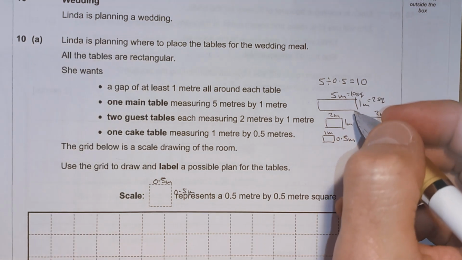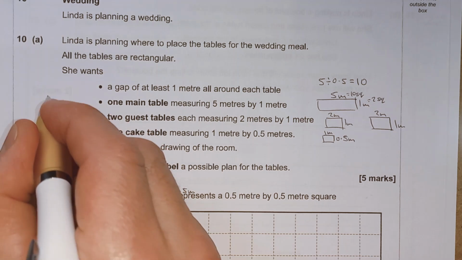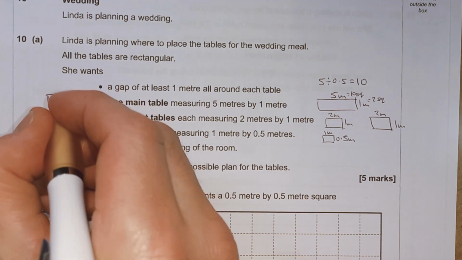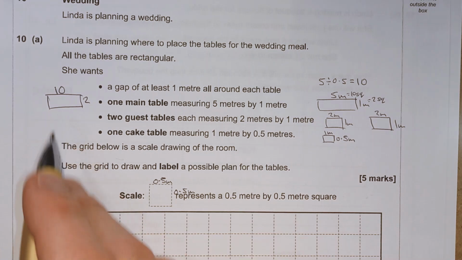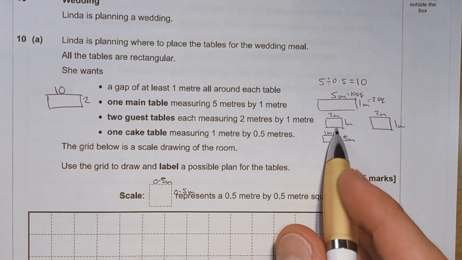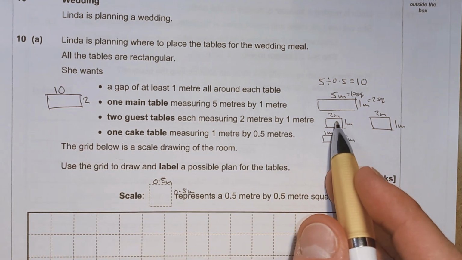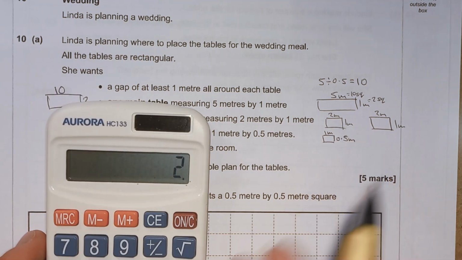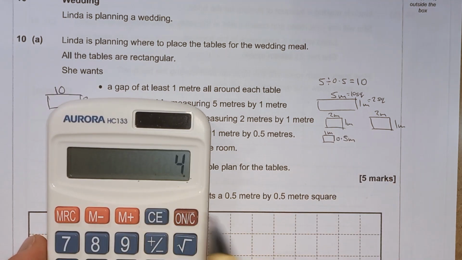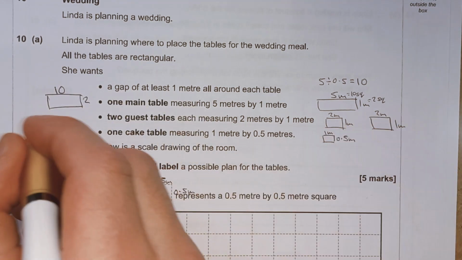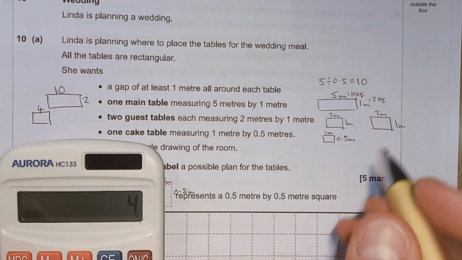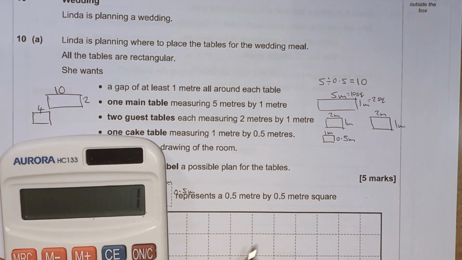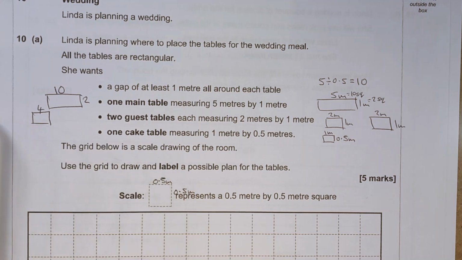Okay, so maybe if we do it on this side. We're going to have 10 by 2. These are for the squares. We've got 2 metres and 1 metre. 2 divided by 0.5 means we're going to have a table that's 4 squares. And we saw that 1 divided by 0.5 is 2.